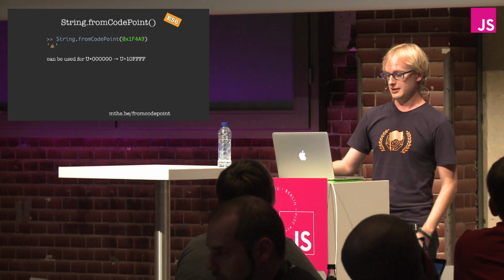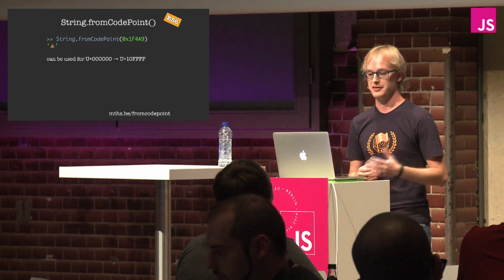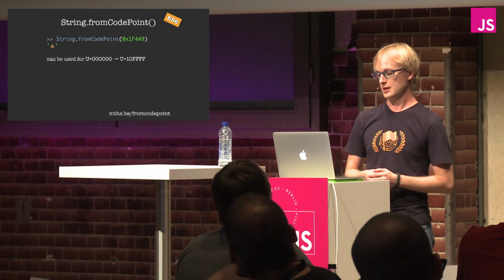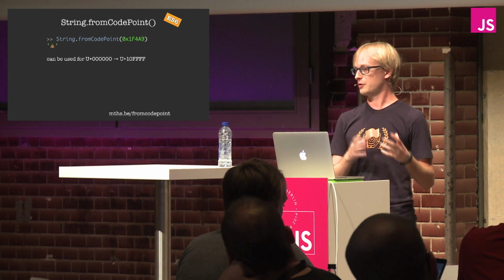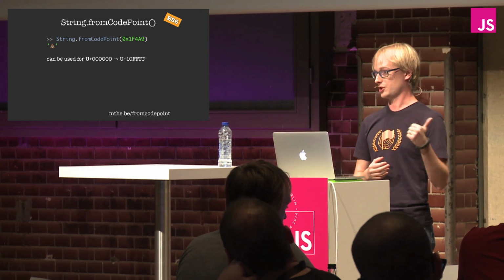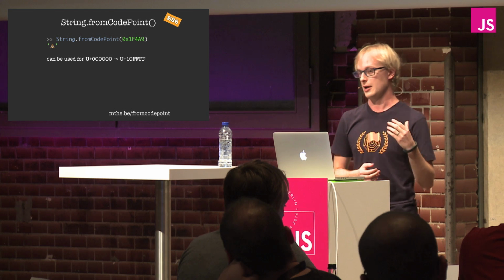Luckily, in ES6, there is a solution for this in the form of a new method called String.fromCodePoint. So it's kind of similar to String.fromCharCode, except that this actually works properly, including for astral symbols.